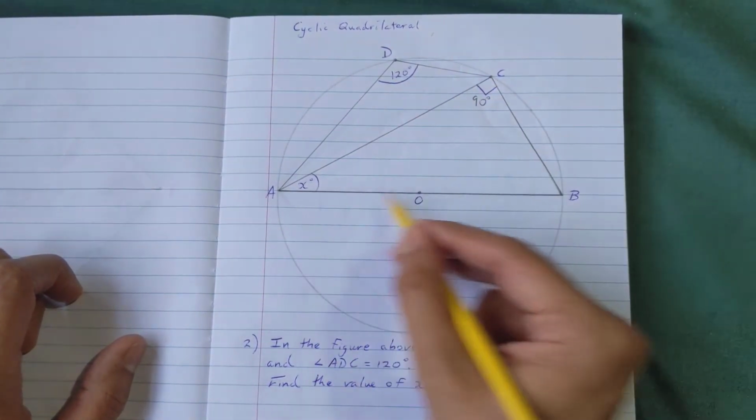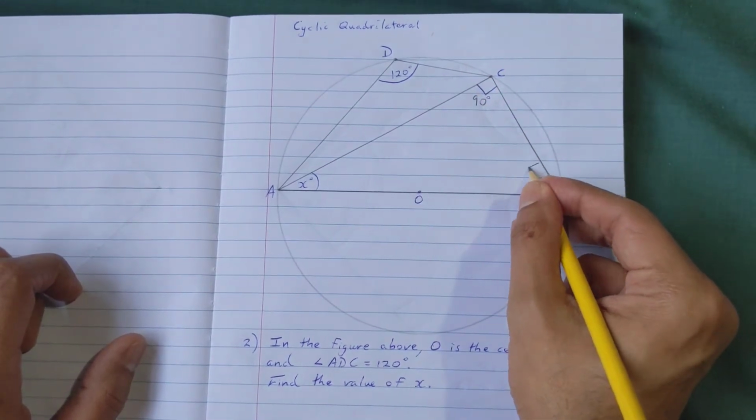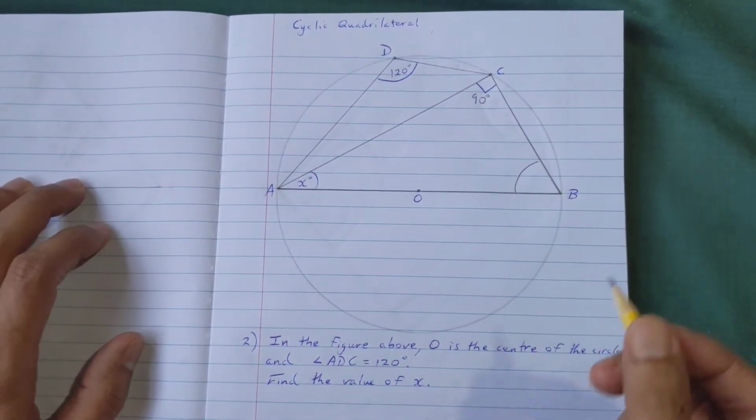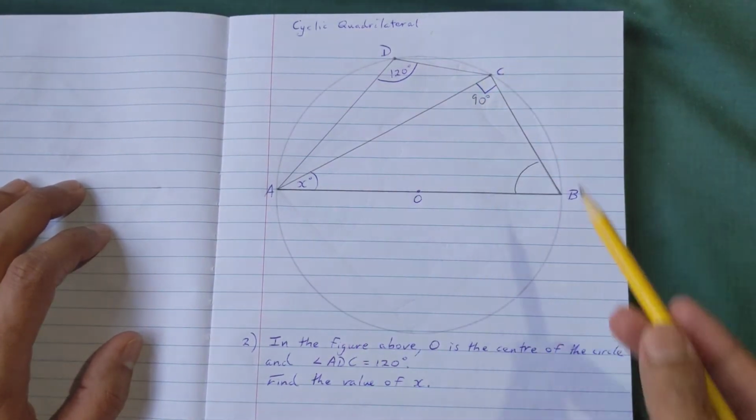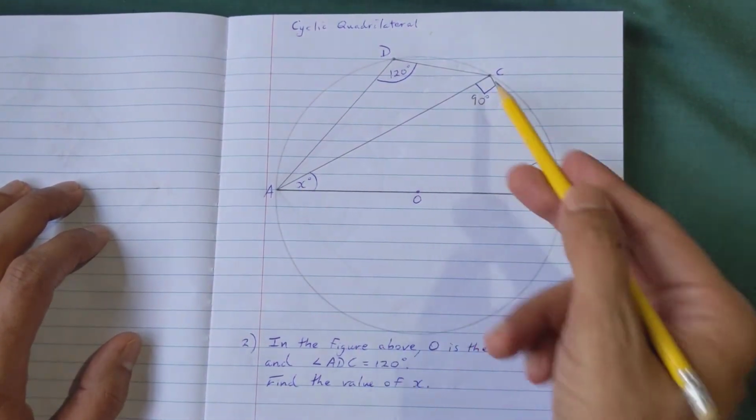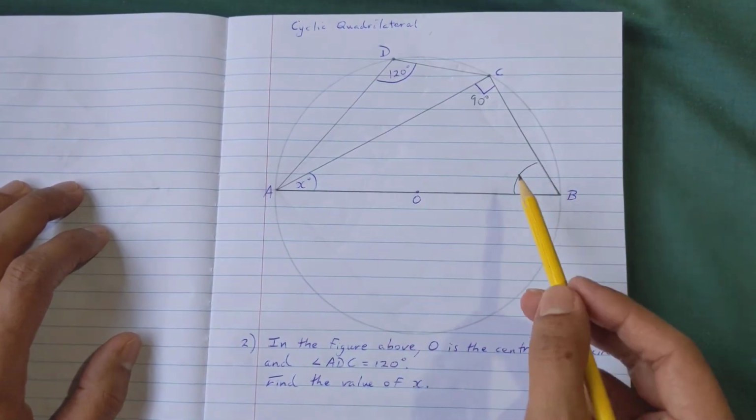I have this right angle triangle here. If I could figure out this part, because it's inside my triangle, then I could figure out this angle, because the angles have to add up to 180. If I have two angles, I add them up and subtract from 180. Could I figure out this angle?